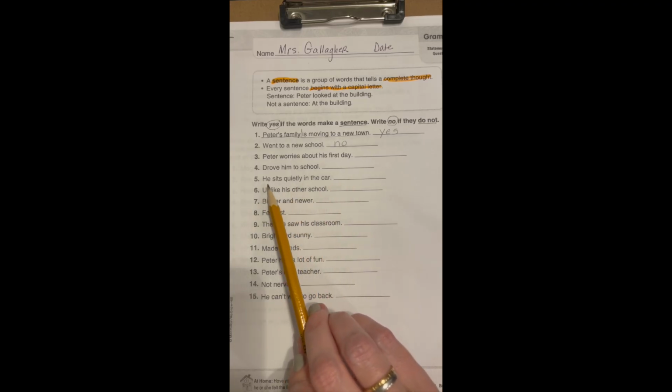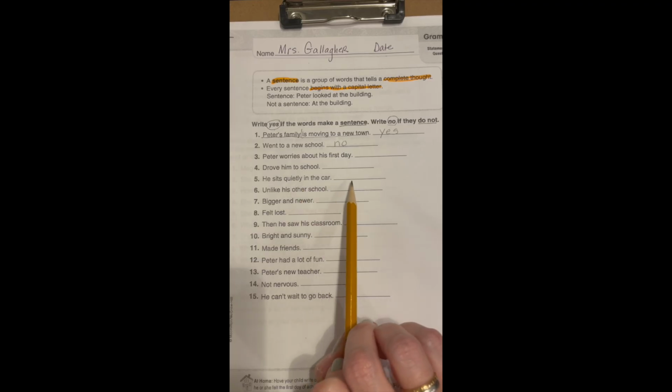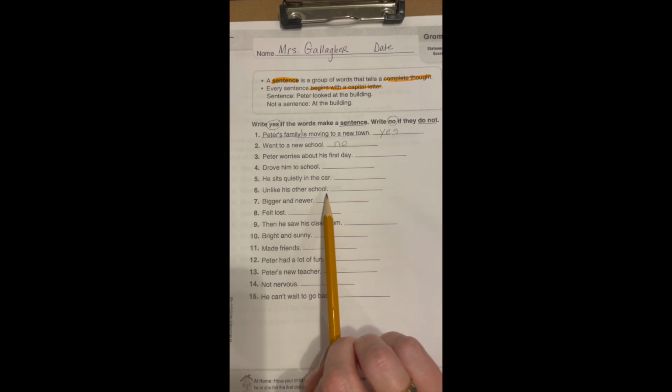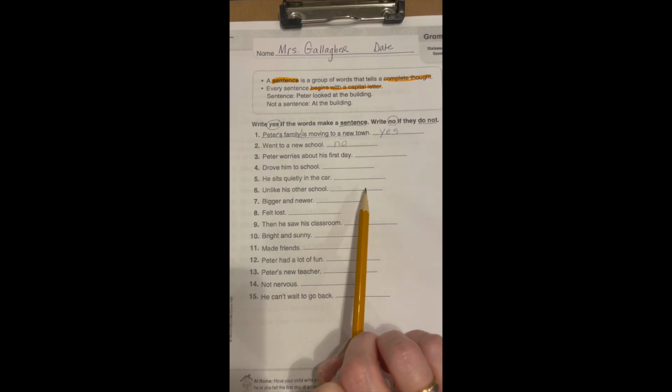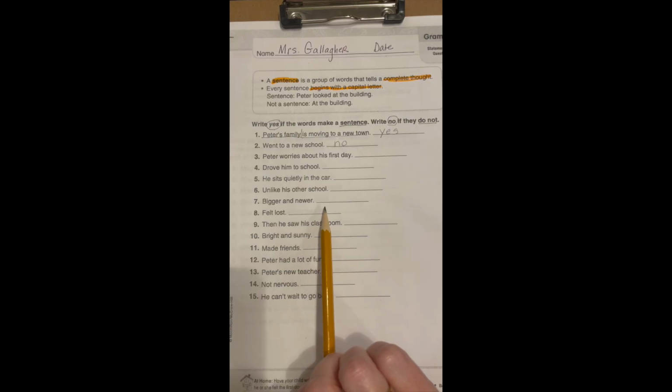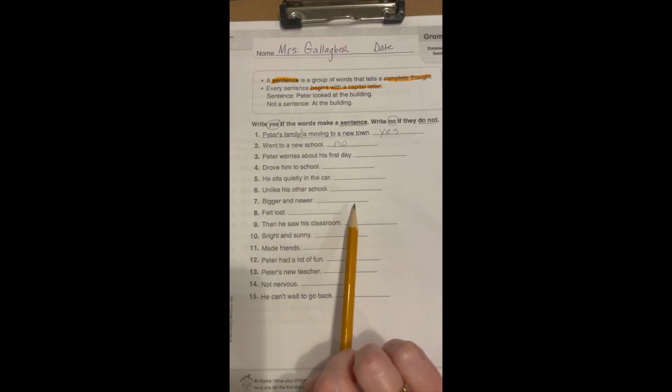Number 5, he sits quietly in the car. Is it a sentence, yes or no? Number 6, unlike his other school. Is it a complete sentence, yes or no? Number 7, bigger and newer. Is that a complete sentence? Write yes or no on the line.